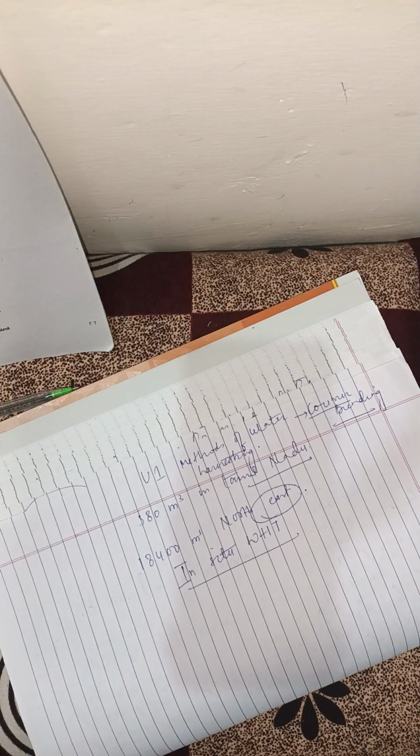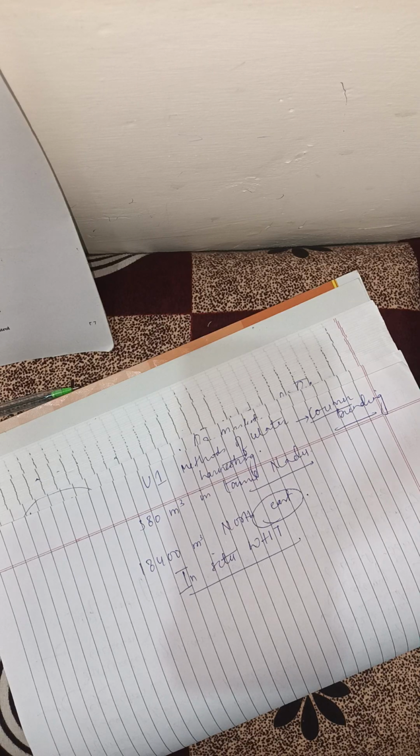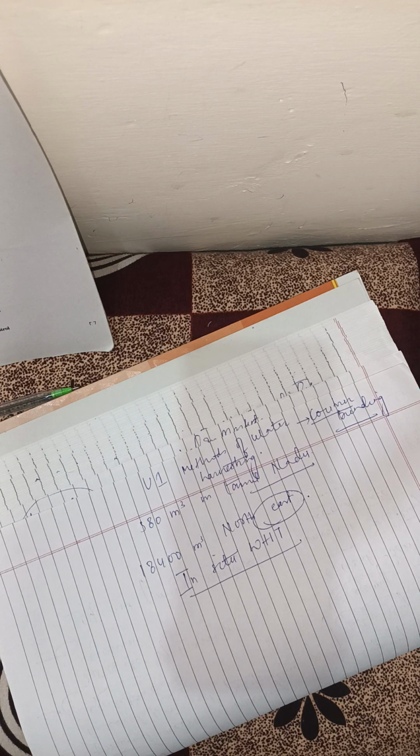Contour bunds are small embankments constructed along the contours. The contours refer to the lines joining the points of same elevations or heights across the slope of the land at certain intervals depending upon slope and amount of rainfall. Do you observe the contours and the bunds in the diagram? Let us try to understand their significance.